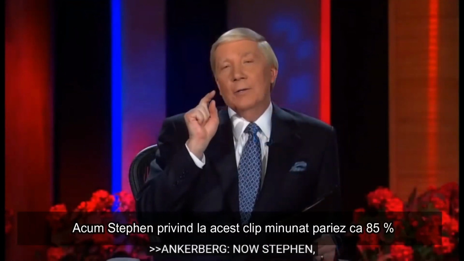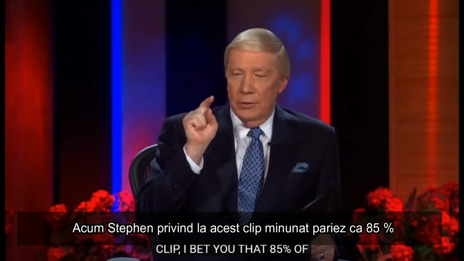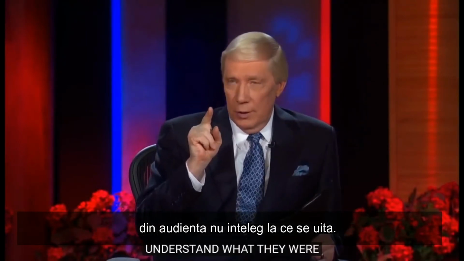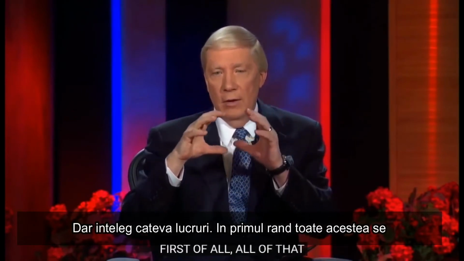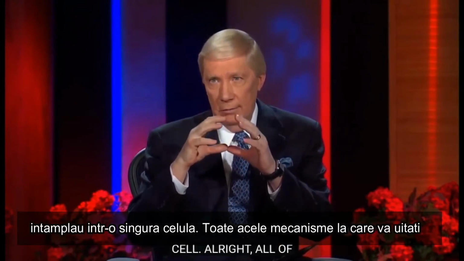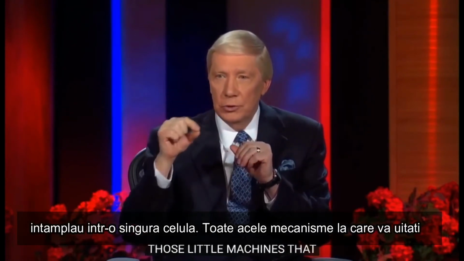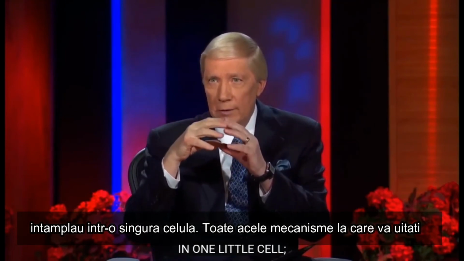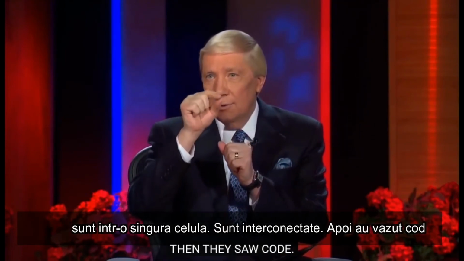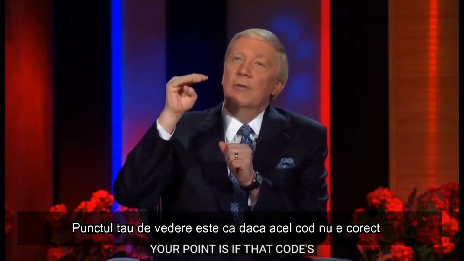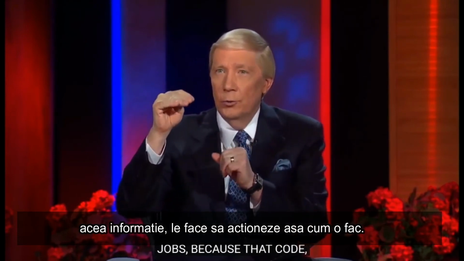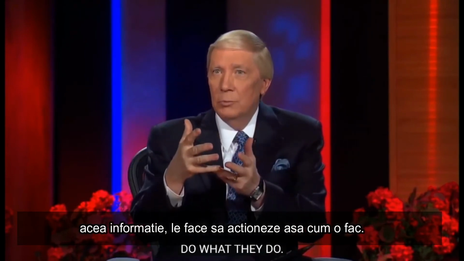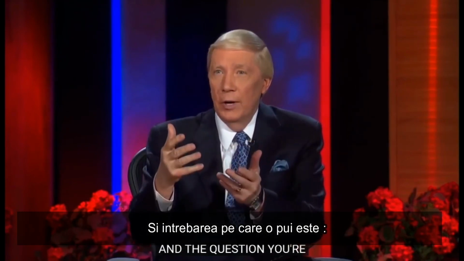Now, Stephen, looking at that wonderful clip, I bet you that 85% of our audience didn't understand what they were looking at. But they did pick up a couple things. First of all, that was happening in one single cell. All of those little machines that you were looking at are in one little cell. They're interconnected. Then they saw code. Your point is, if that code's not right, those machines aren't going to do their jobs, because that code, that information, makes them do what they do. And the question you're raising is, where did this complex code come from?